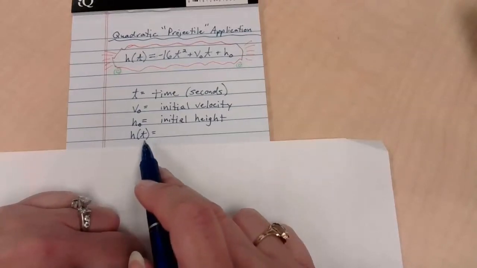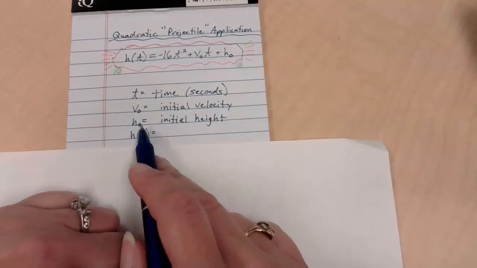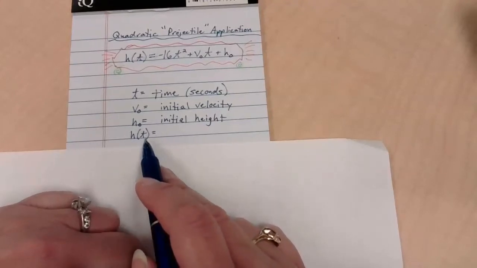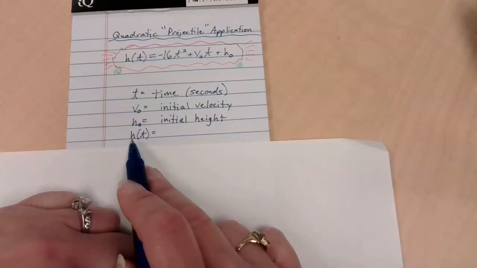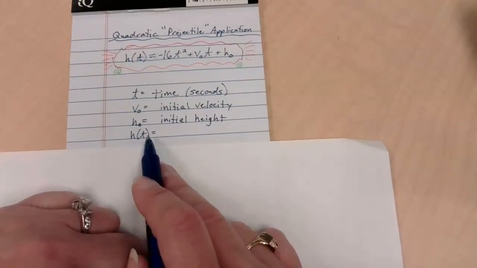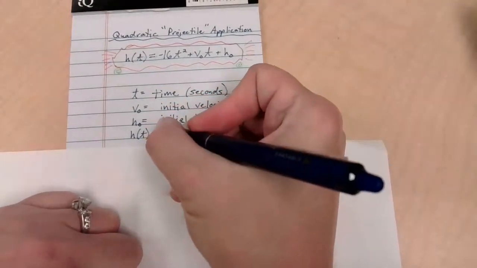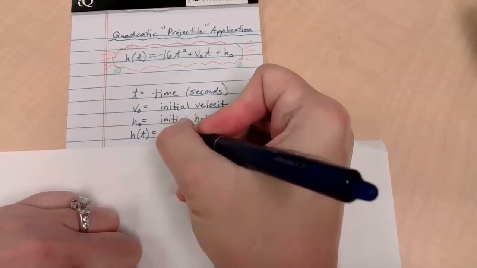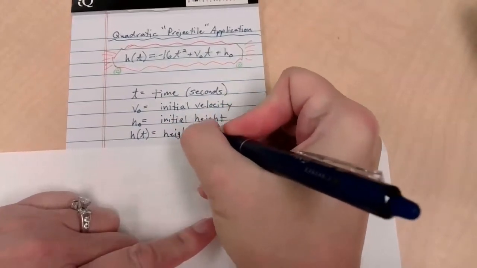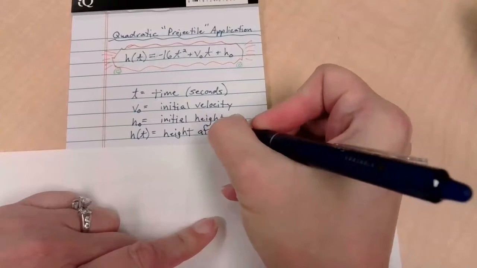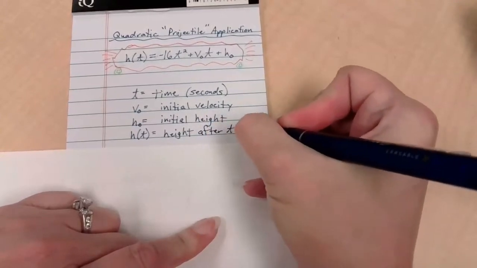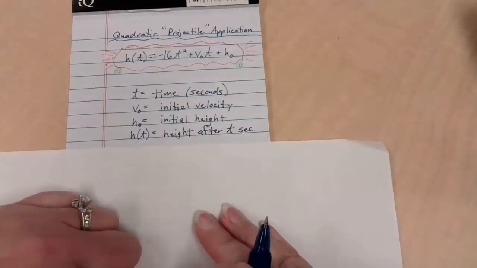What about this, though? Notice this is a variable. This is not h times t. This is function notation. This also is height, but it's not the starting height. This is the height after time has passed. So the height after t seconds. The height after t seconds.